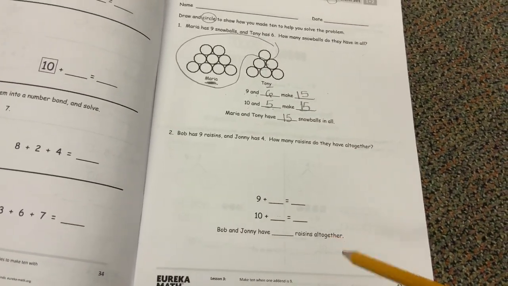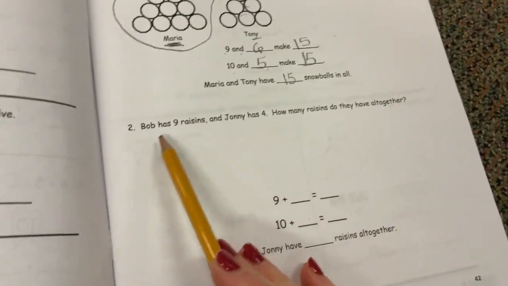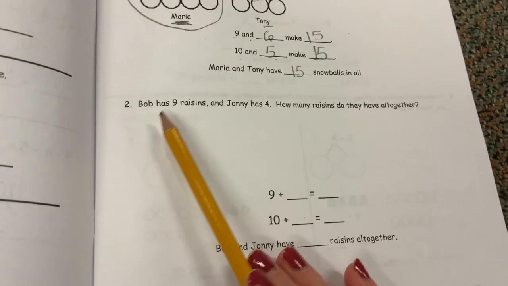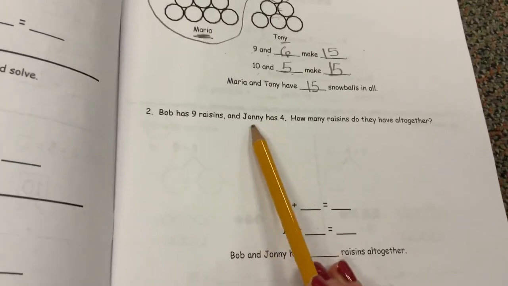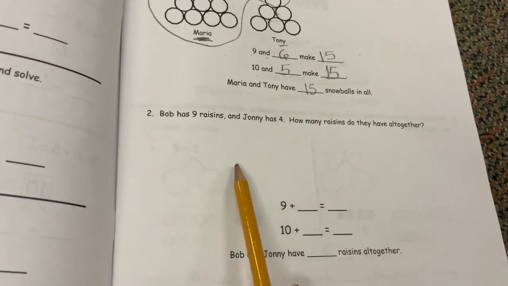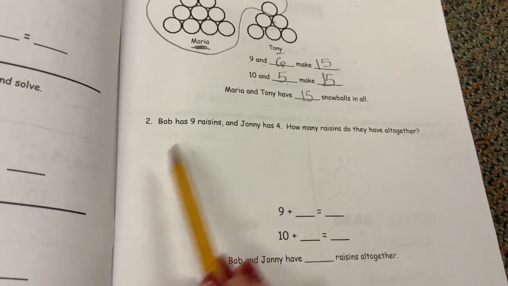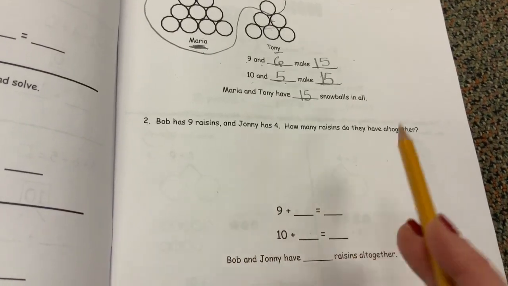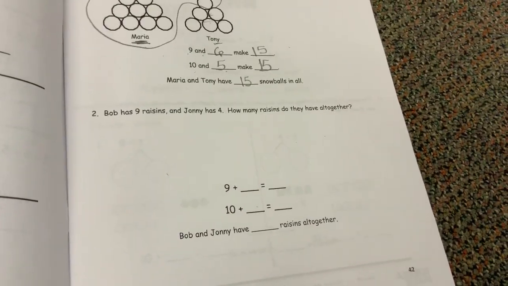So after we draw our picture, we're circling the 10, and then we're still making those 2 equations to solve. But this time we're only working with 2 addends. So let's do one more together. Number 2 says, Bob has 9 raisins and Johnny has 4. How many raisins do they have all together? So you're going to make a math model to show Bob's 9 raisins and Johnny's 4. So go ahead and pause the video and make your model.